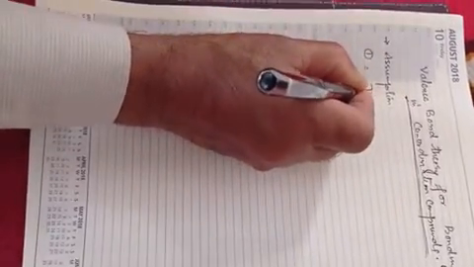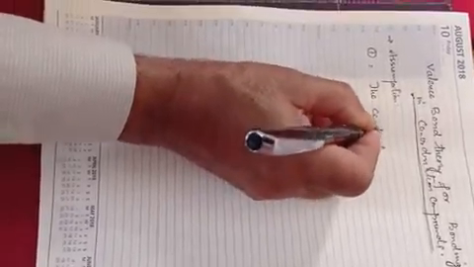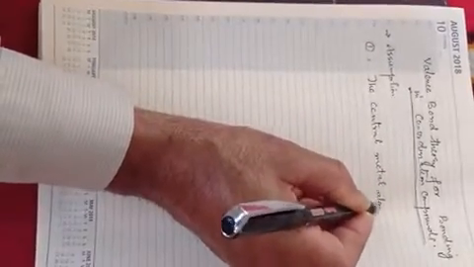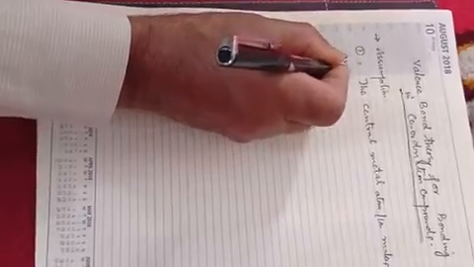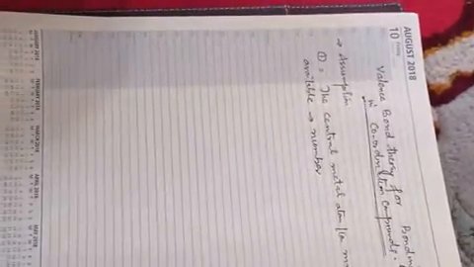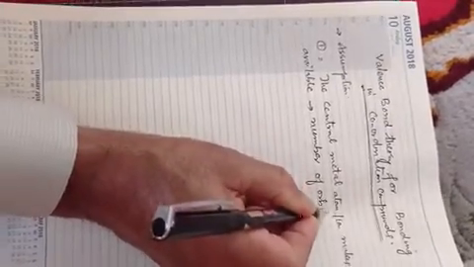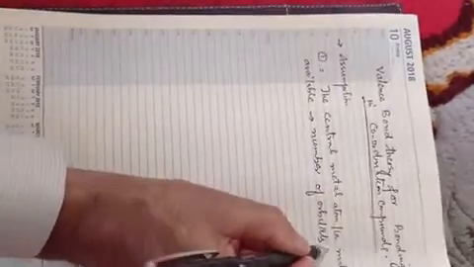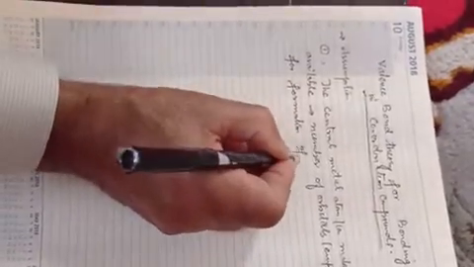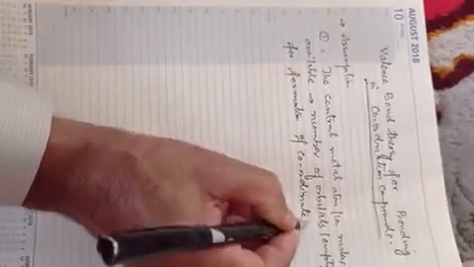First assumption is the central metal atom. In a coordination compound, the central metal atom and the ligands are attached through coordinate bonds. The theory says the central metal atom or ion makes available a number of orbitals, which are empty, for formation of coordinate bonds with the ligands.